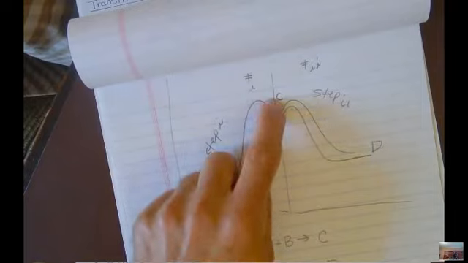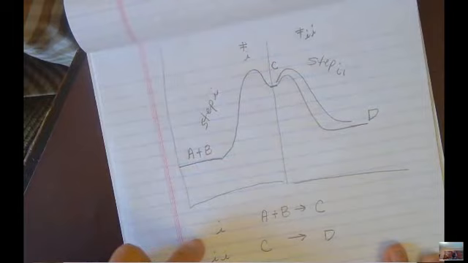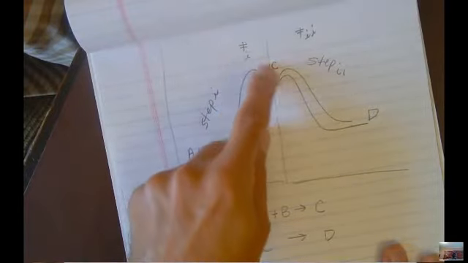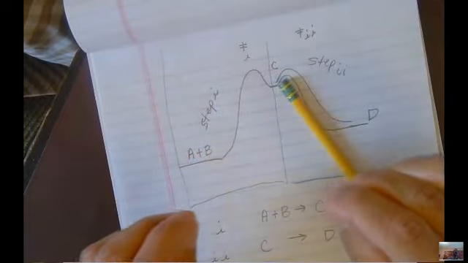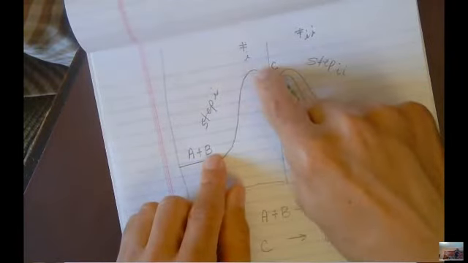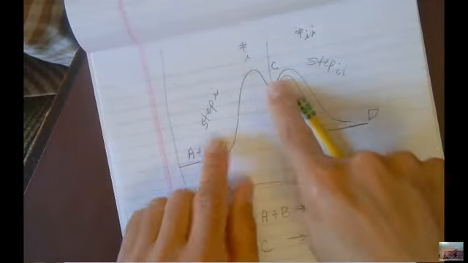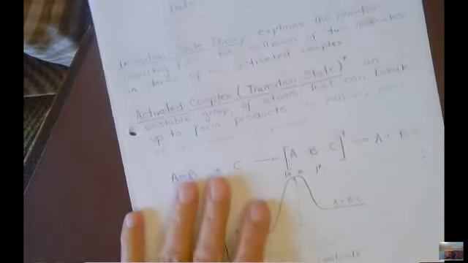Okay? So C is what I have at the intermediate. I got A plus B, I make C. So that's a two-step reaction. So I could make a transition state for each of those. What would be happening here? A and B would be getting together on the way up the hill and then creating C over here. Then C, I'd have to stretch those bonds and break those bonds before it turned around and made D. So the top of the mountain has a special name. Those are called transition states.